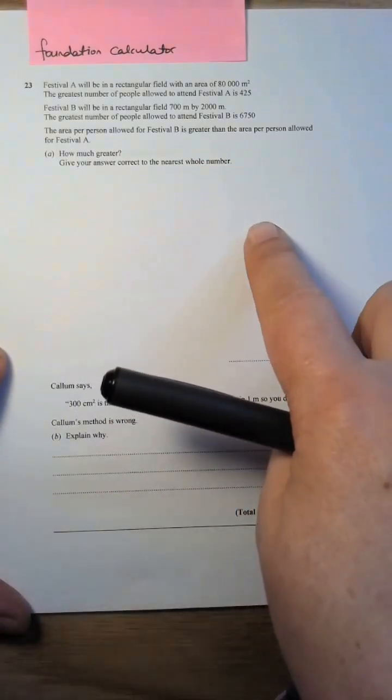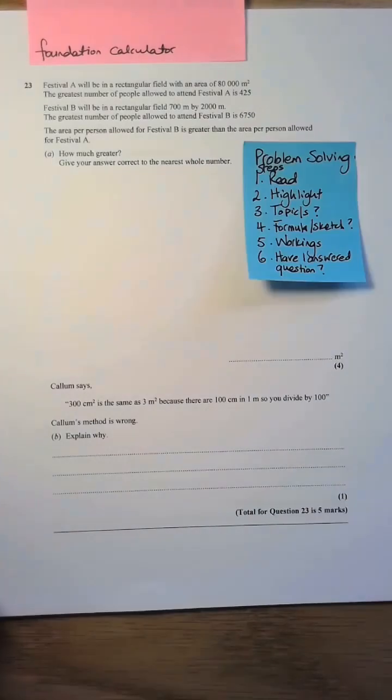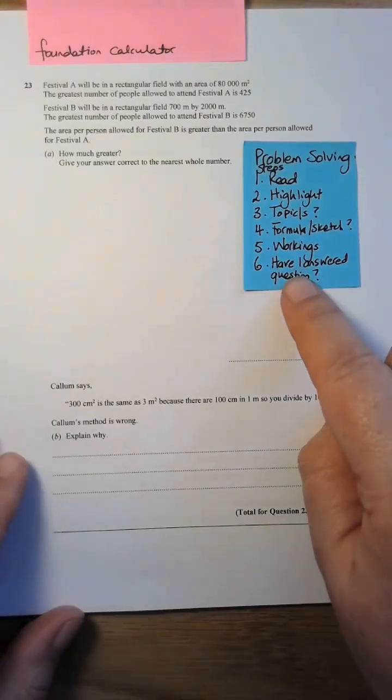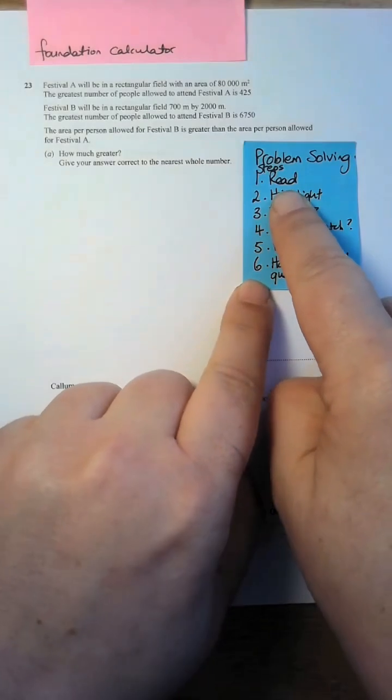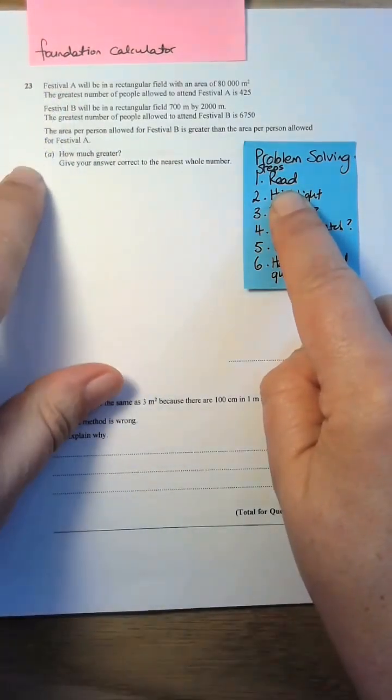Let's start up here. For those that don't know the process that I go for problem solving, I'm just going to stick it on the page now. Okay, my problem solving steps. Read the question. That's where I'm going to start. Lots of words. Be gentle on yourself. Read them carefully.